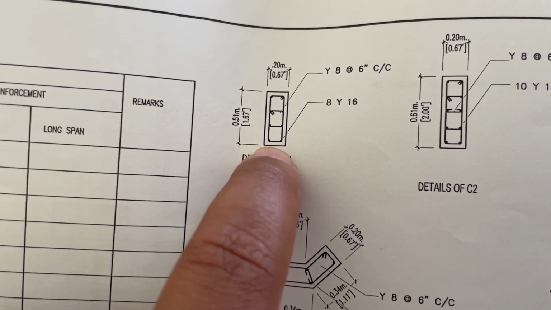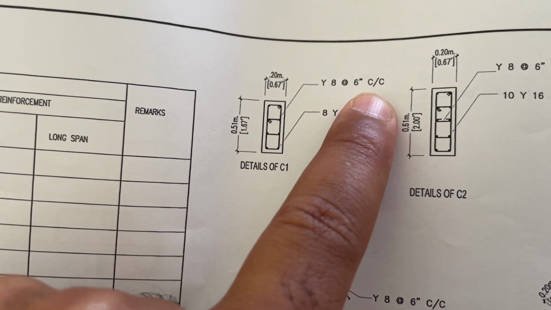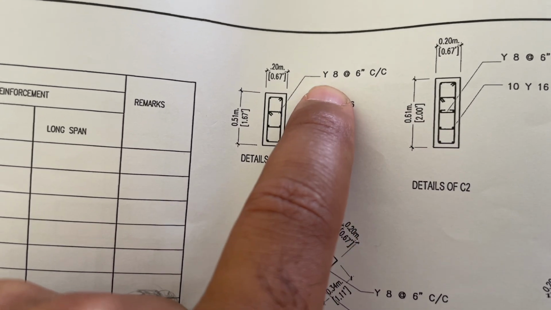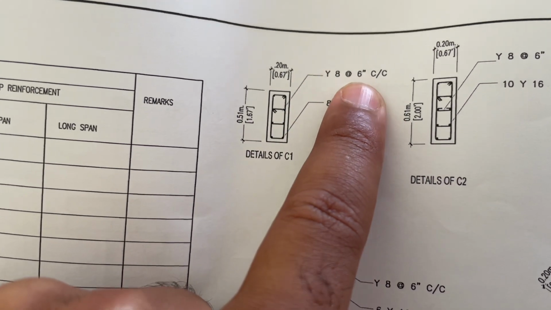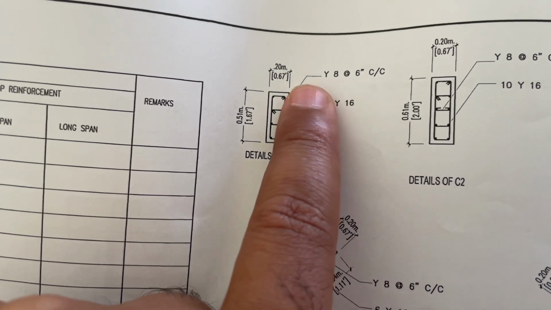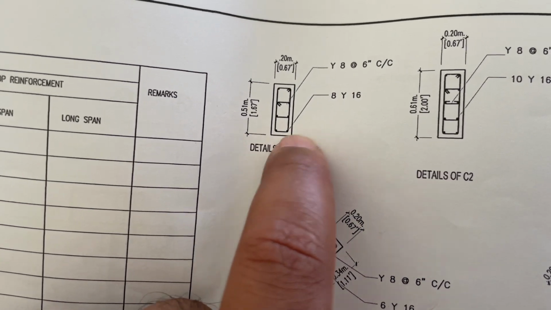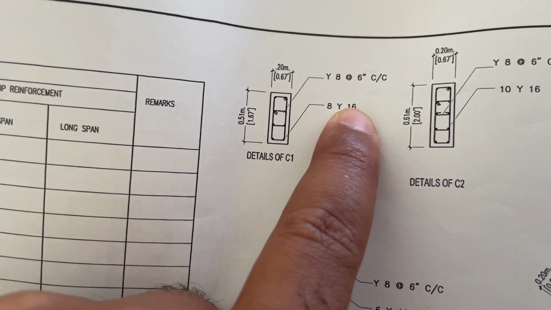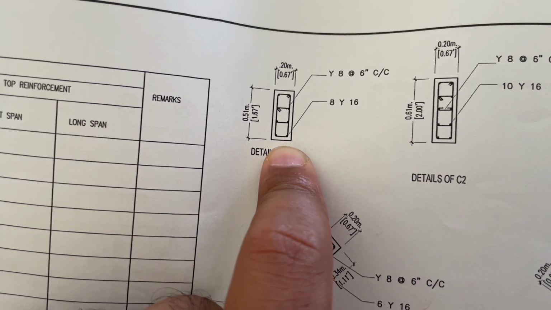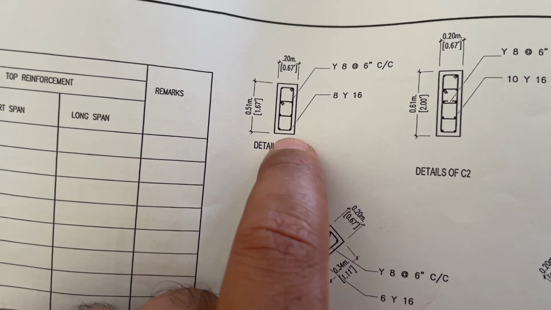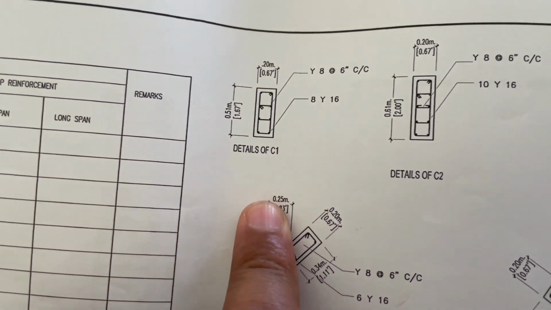After that, the steel details for ties. For ties we have 8 mm bar at 6 inch center to center, that is, 8 mm ties we will install 2 pieces, and the center to center distance between ties is 6 inch. After that, for the main bars, we have 16 mm bar and 8 pieces we will put on this column. 1, 2, 3, 4, 5, 6, 7, 8 pieces we will put as main bars.